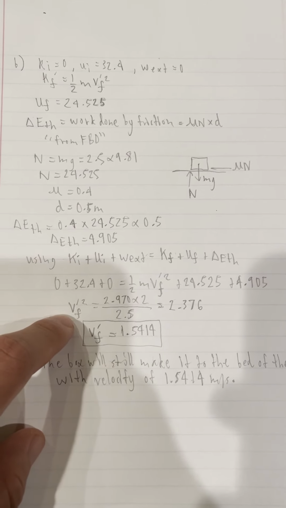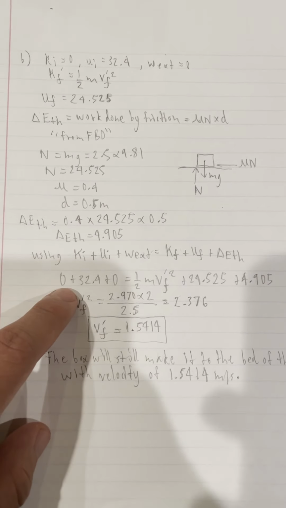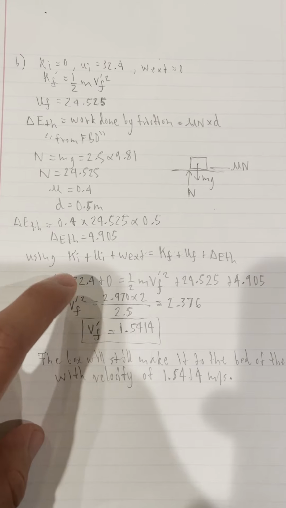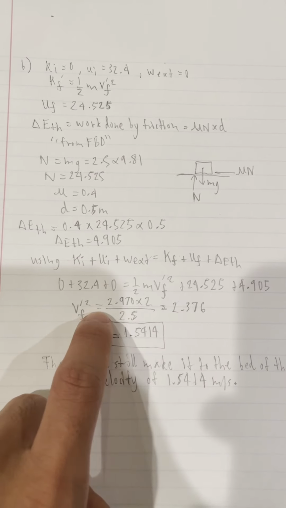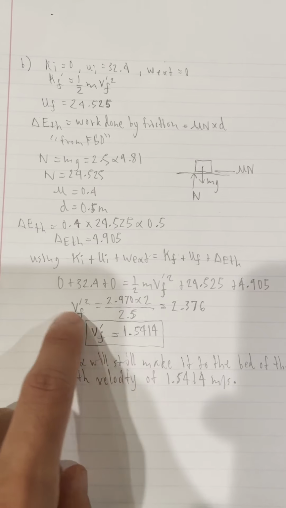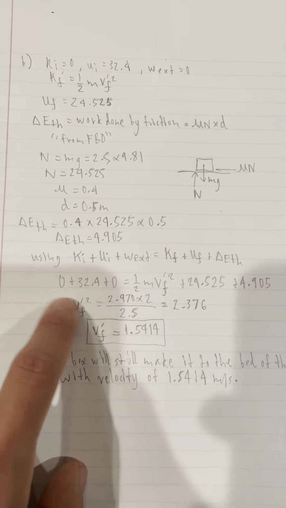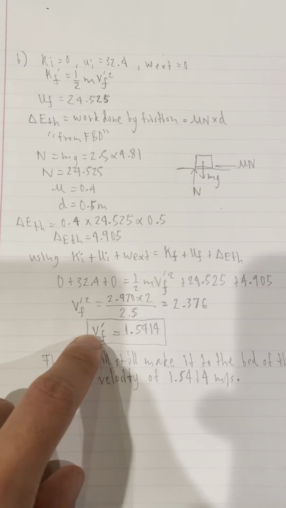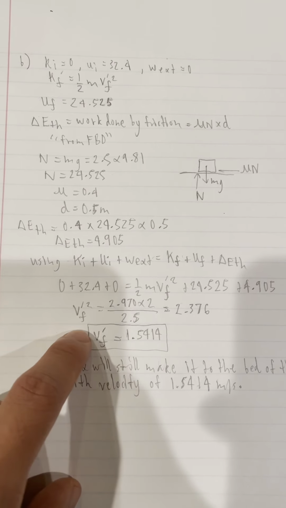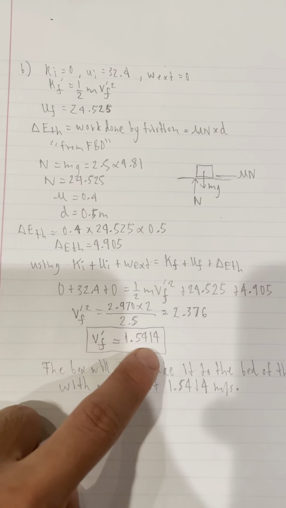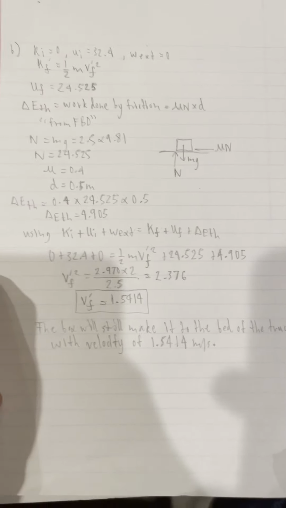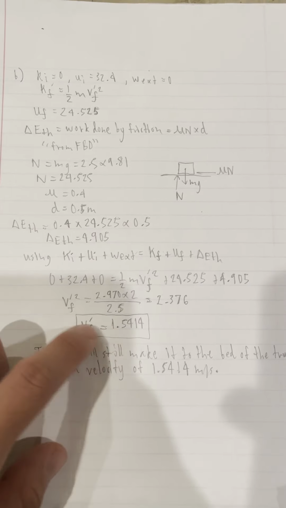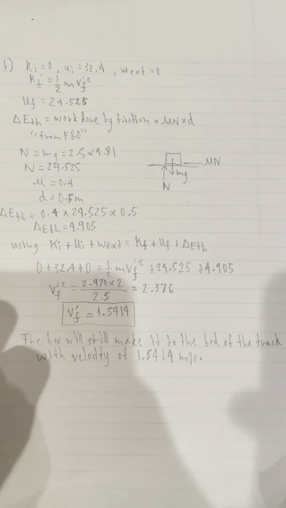From this we get 2.375, and then we take the square root of that, and we get the vf, which equals 1.5414. Since it's 1.5414, the box will still make it to the bed of the truck.